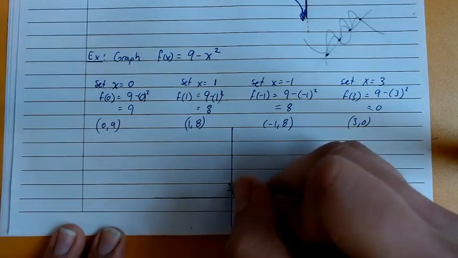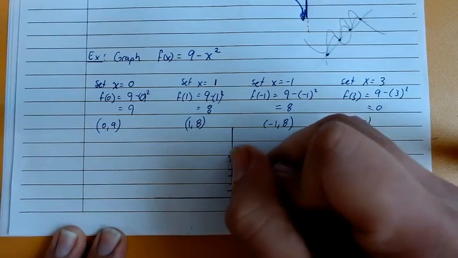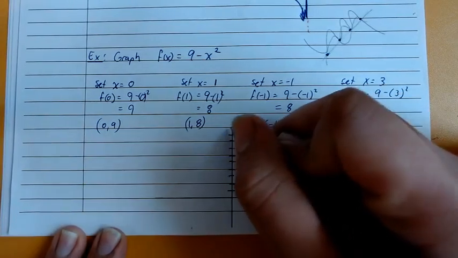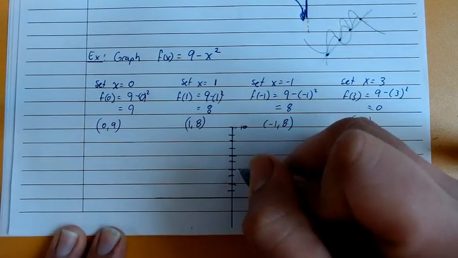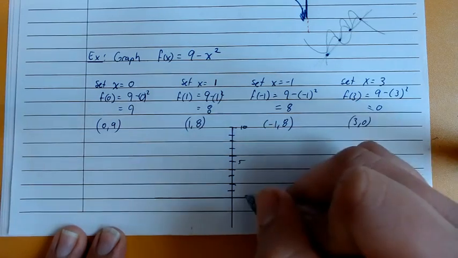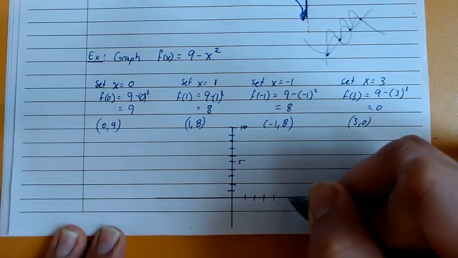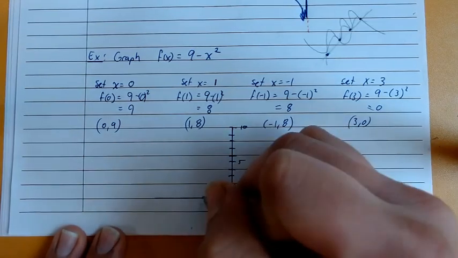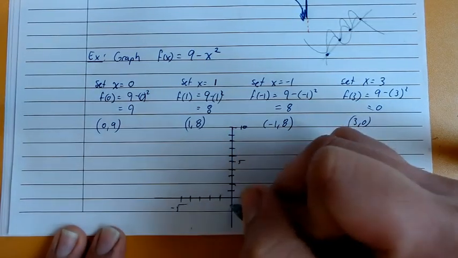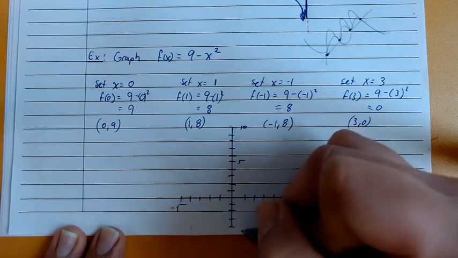All right, 1, 2, 3, 4, 5, 6, 7, 8, 9, 10. 3, 4, 5. 1, 2, 3, 4, 5, and 1, 2, 3, 4, 5, and 1, 2, 3, 4, 5.